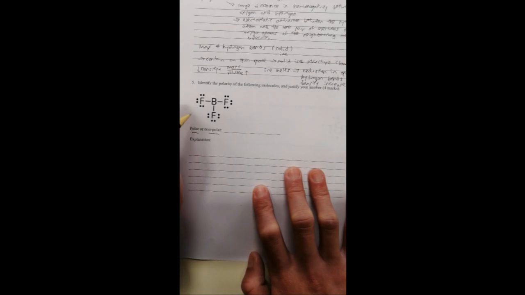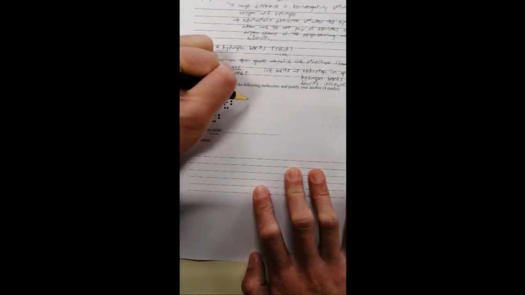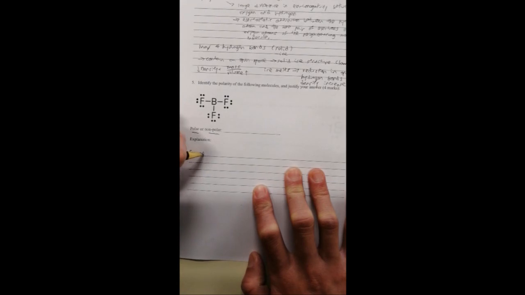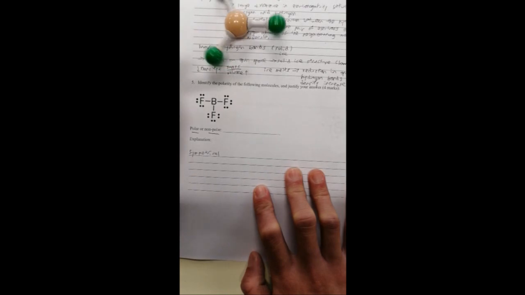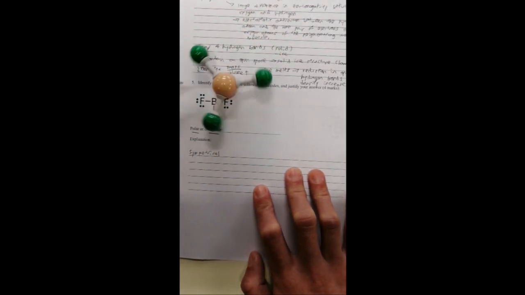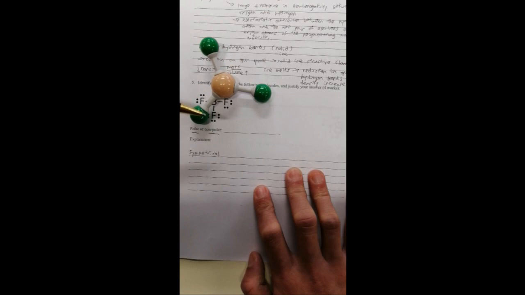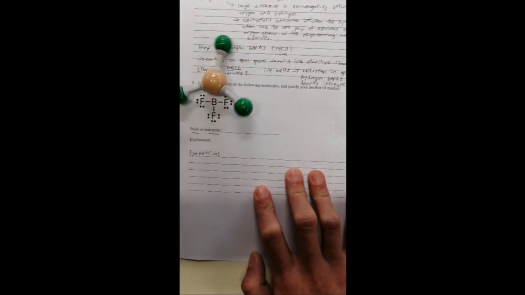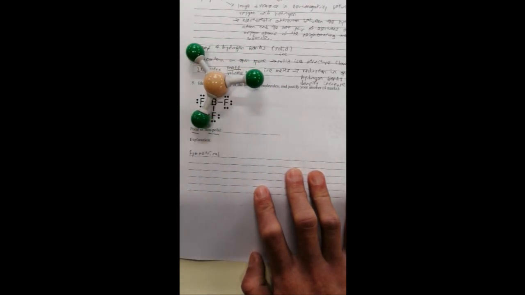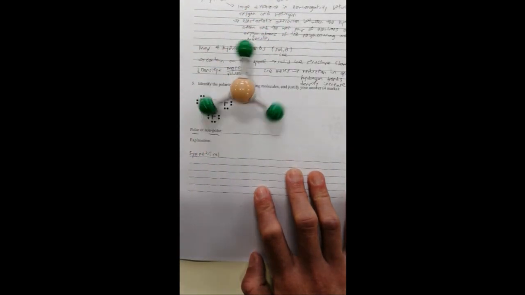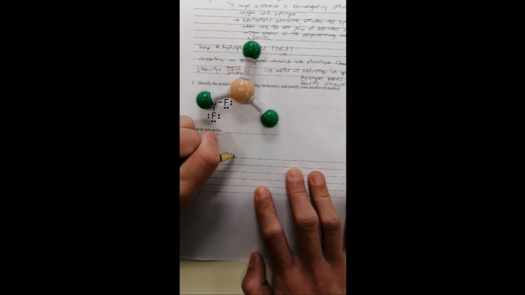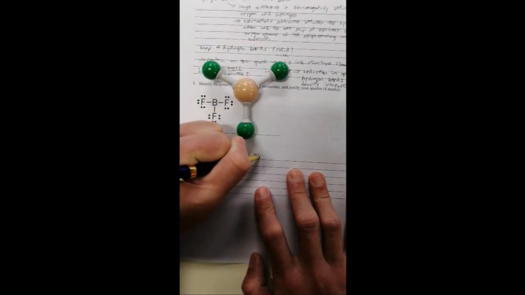How do we know? If you look at this structure, can we say that it is symmetrical? Most likely yes. I've created this particular compound, and I'll spin it so you can see that this is boron trifluoride. You have 1 boron atom in the middle and 3 fluorine atoms, and this structure is symmetrical. There are no lone pair electrons on boron, and it has the shape of trigonal planar.